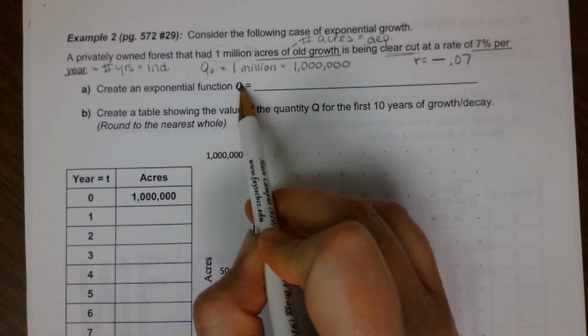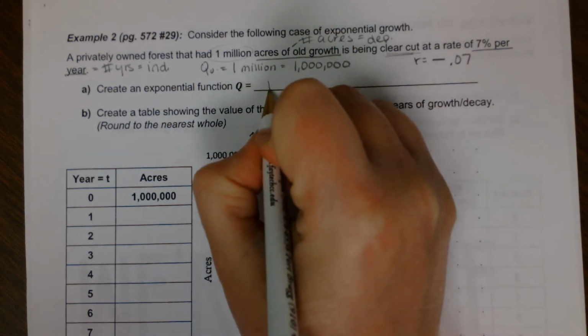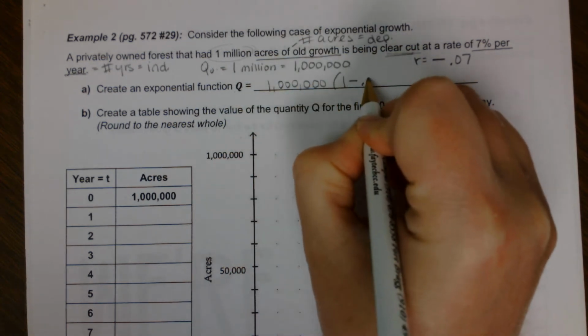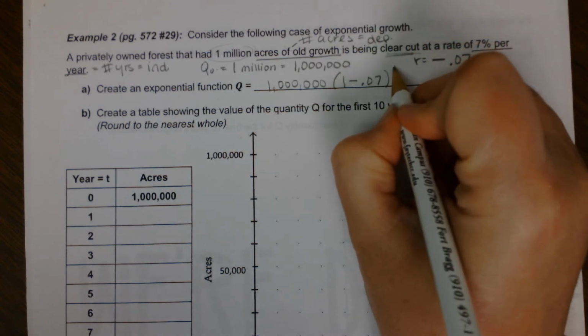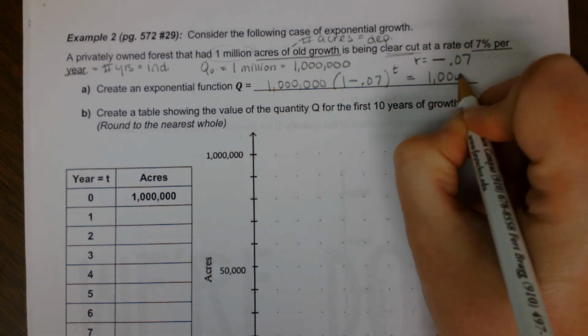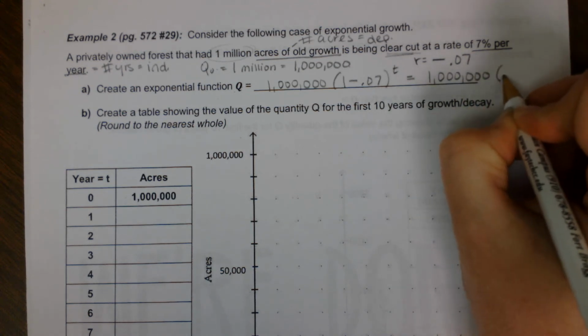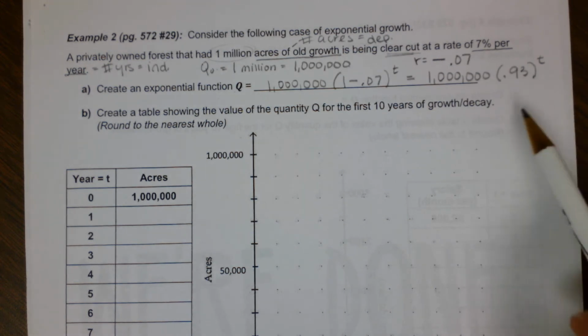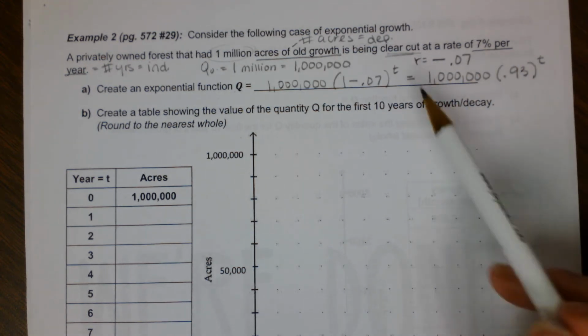So our equation is going to be Q equals Q naught, so 1 million, times 1 minus 0.07 to the T. And then if we simplify that, it becomes 1 million times 0.93 to the T. So 1 minus 0.07 is 0.93. And this is what MyMathLab is going to want. This is a simplified version.